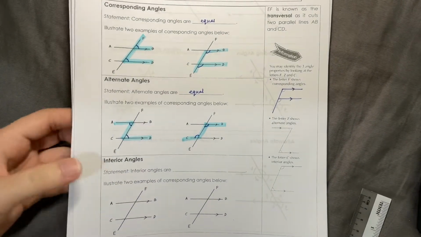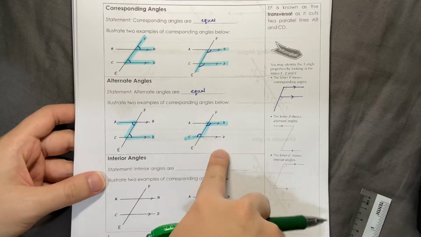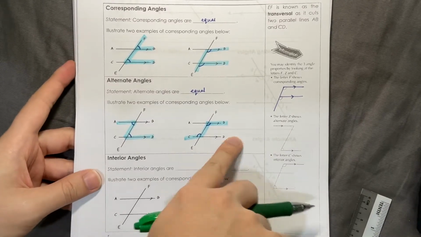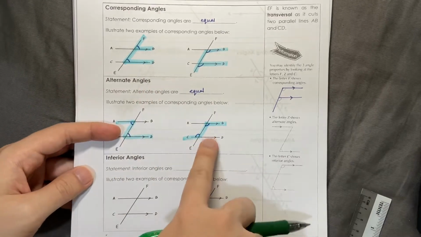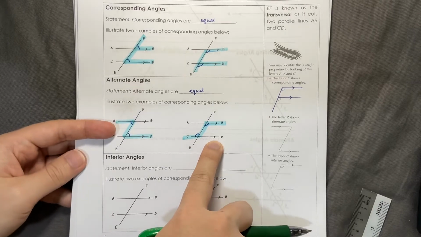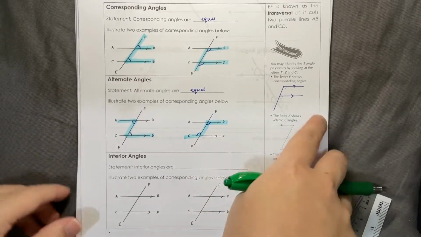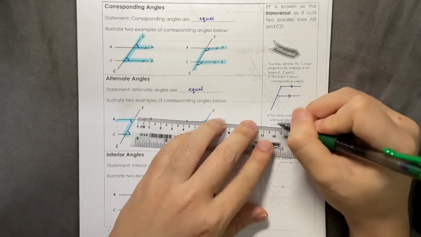Okay, now why is this so? It's because of the corresponding angle property and also because angles along a straight line add up to 180 degrees. If you do it slowly, you actually arrive at the alternate angles. But normally for secondary school we just use this directly. So the letter Z shows alternate angles.